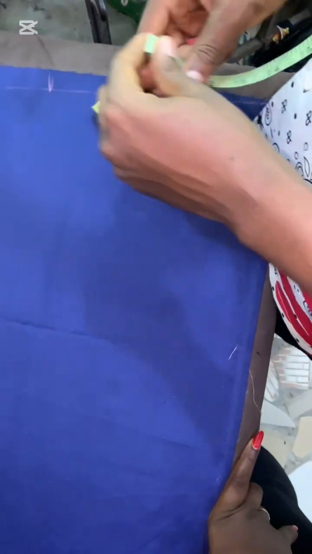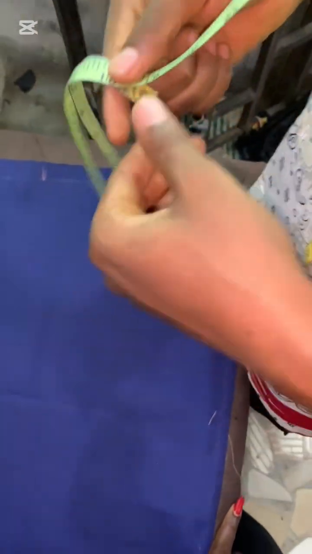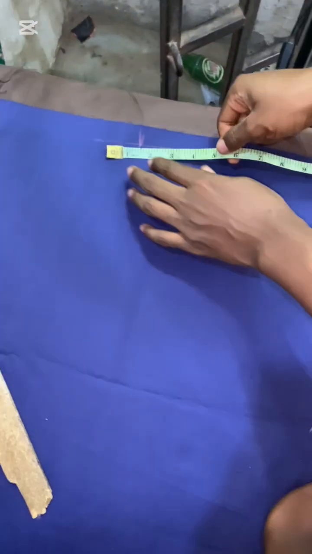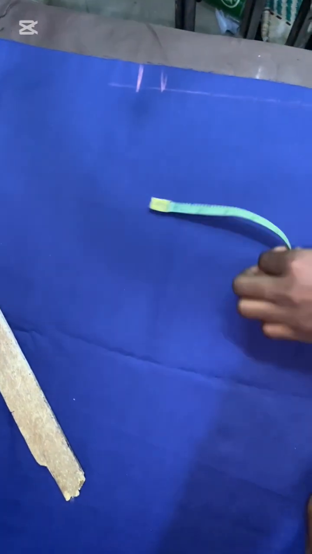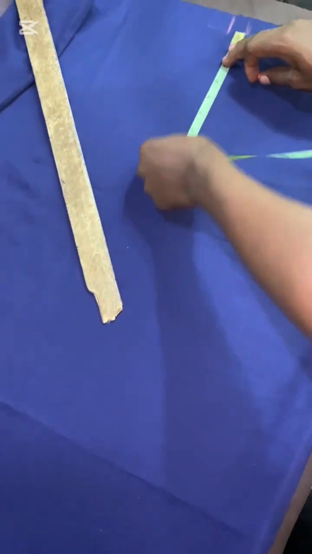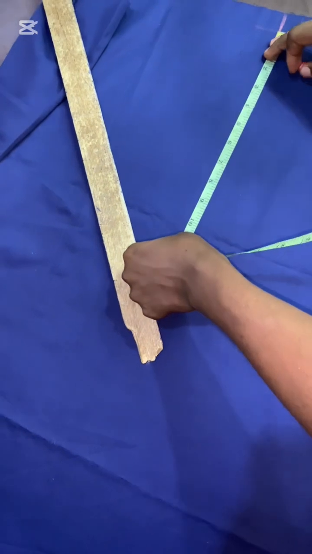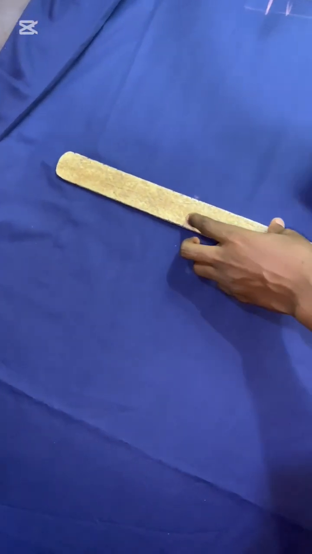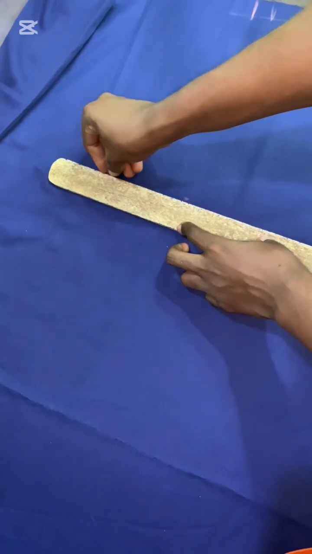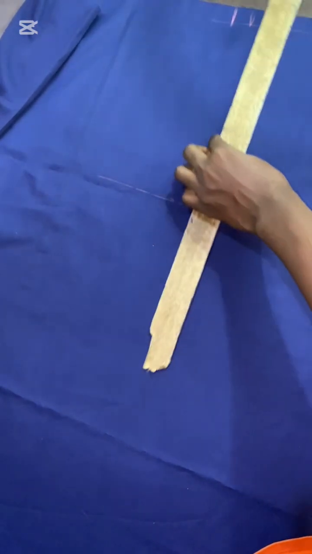So now, like I said, to get your waist, we divide it by 4. Your waist divided by 4 plus 1 inch, that's your sewing allowance. Now to get your crotch, it is your waist also divided by 4 plus 1 inch.